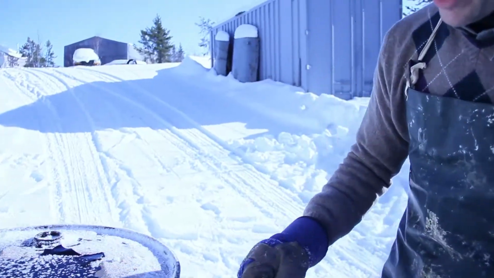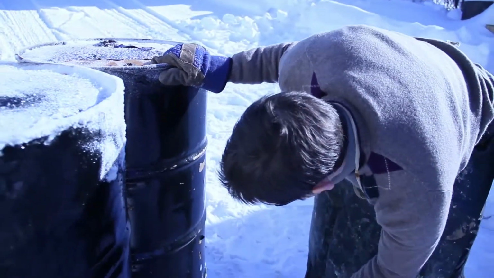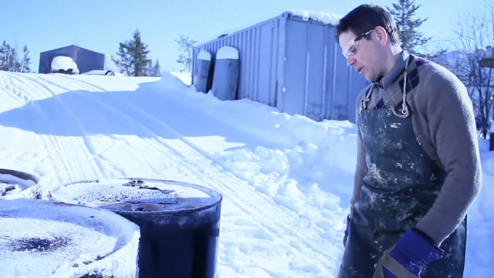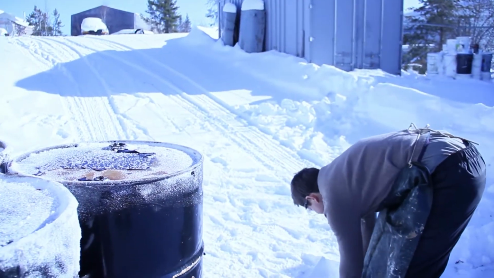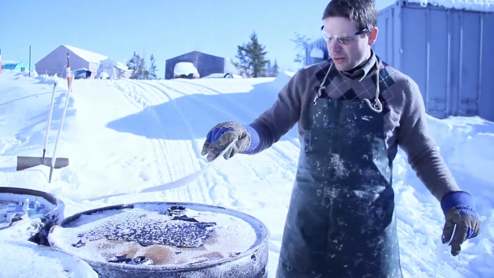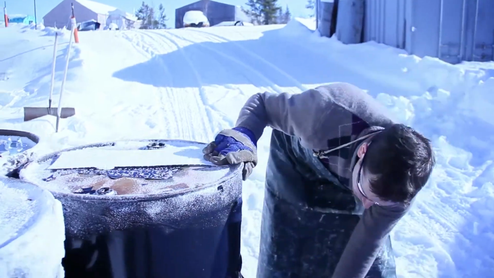It's one of the things you want to try and do if you can when you're working on drums. If you get somebody to help you, slip an absorbent pad underneath it. That way you'll capture any drips and spills. You can also keep the absorbent pad up there.